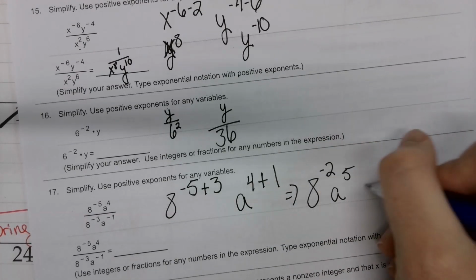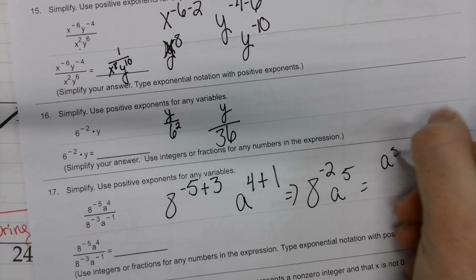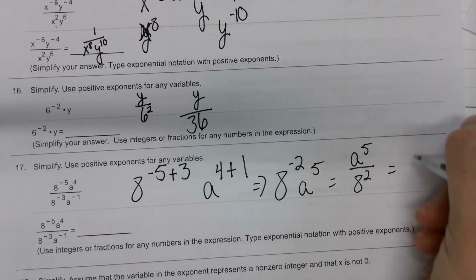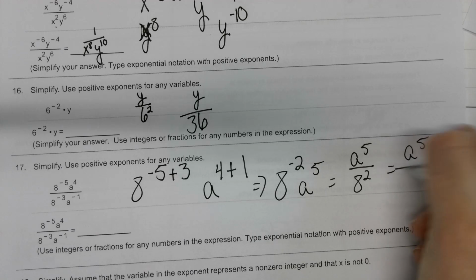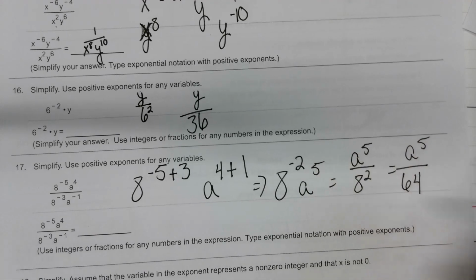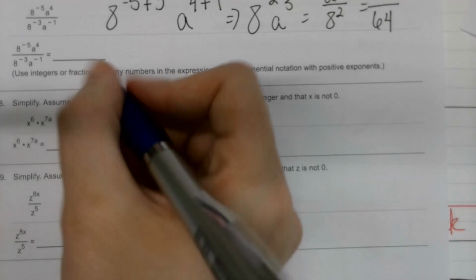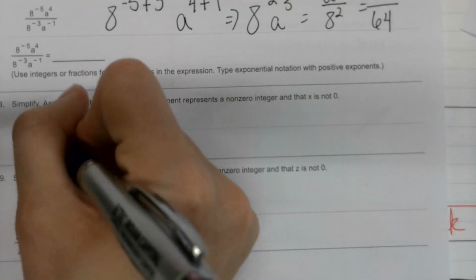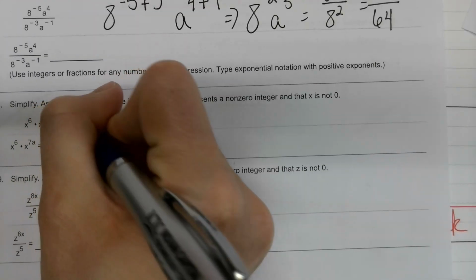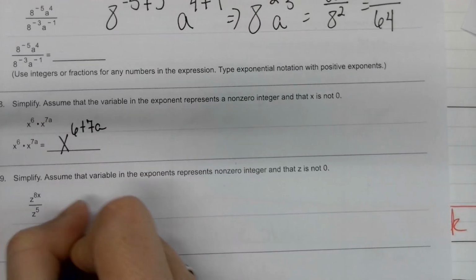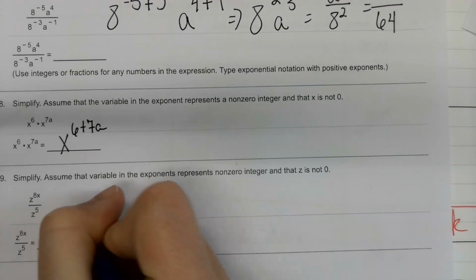This one's negative, so we'd have a to the 5th over 8 squared, which is a to the 5th over 64. This one, it's the product rule, so we'd add, so 6 plus 7. This one's the quotient rule, so we would subtract top, subtract bottom.